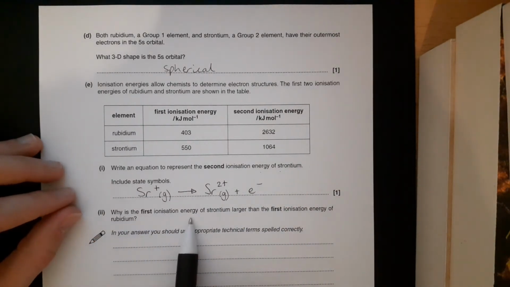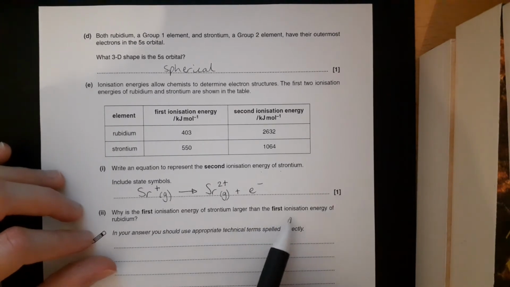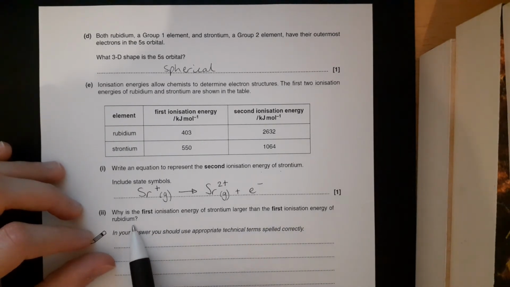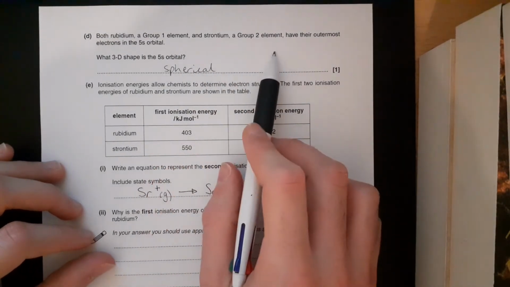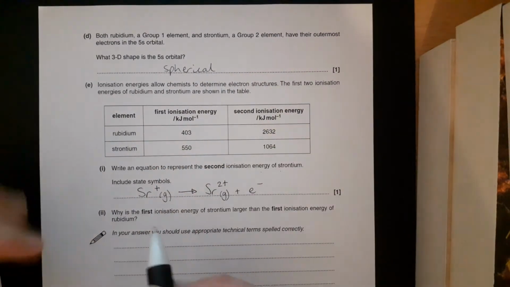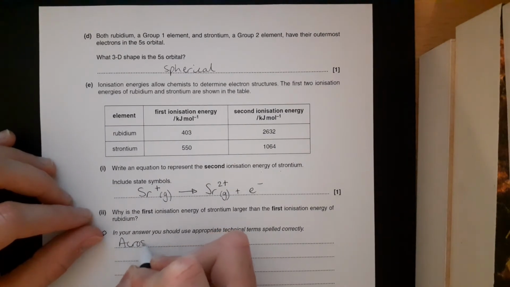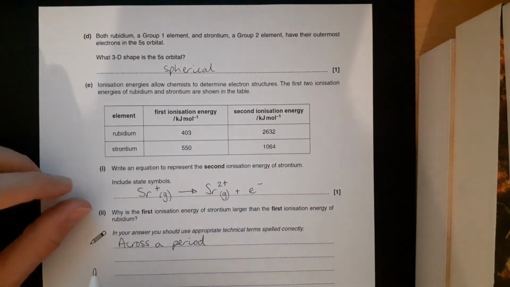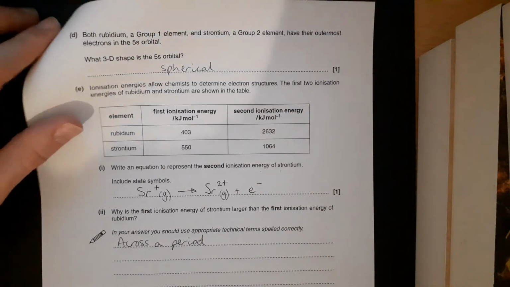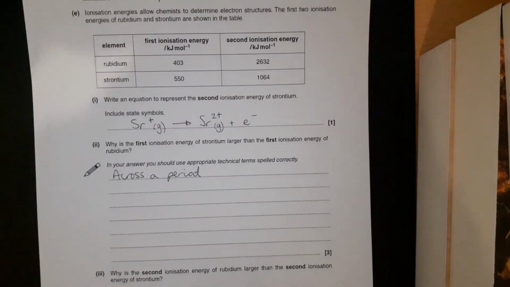Okay, why is the first ionization energy of strontium larger than the first ionization energy of rubidium? So this is going across the period from group 1 to group 2. Okay, so we're going to talk about the 3 factors that we talk about all the time with ionization energies. It's going to be nuclear charge, atomic radius, and shielding.